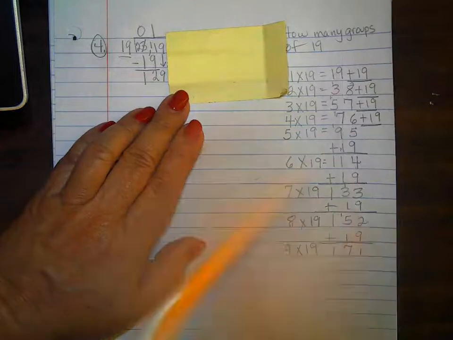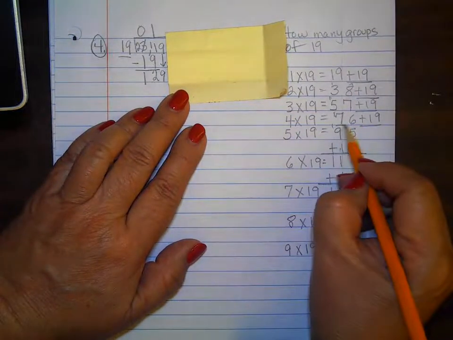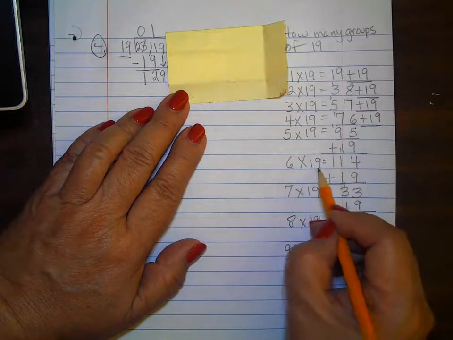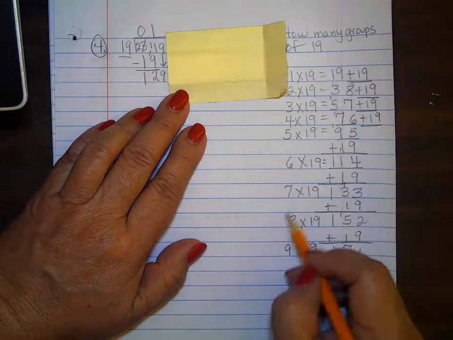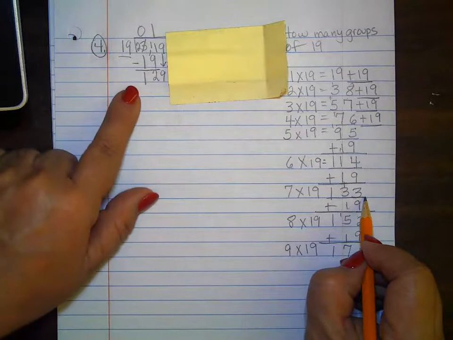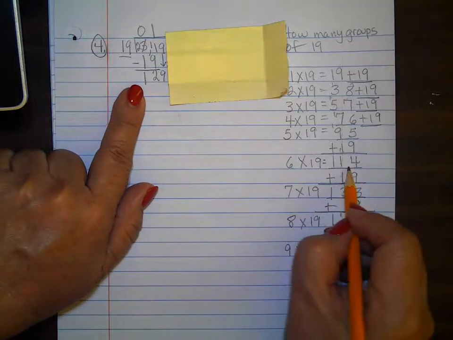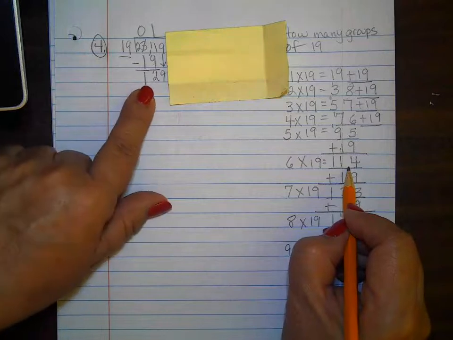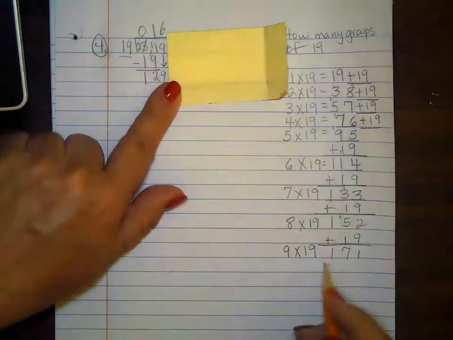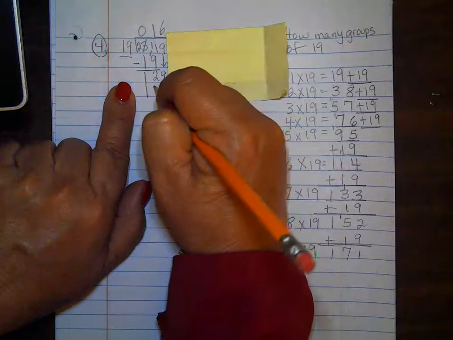Looking over here at my reference sheets, that's 76, it's 95. 6 times 19 is 114. 7 times 19 is 133. So 7 groups is going to be way too big. So how many groups can go into 129? That's right, it's going to be 6 groups. And here I know that 6 times 19 is 114.